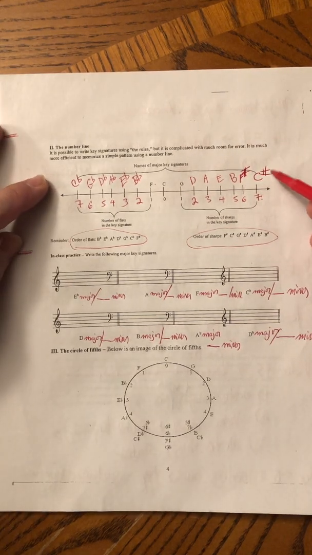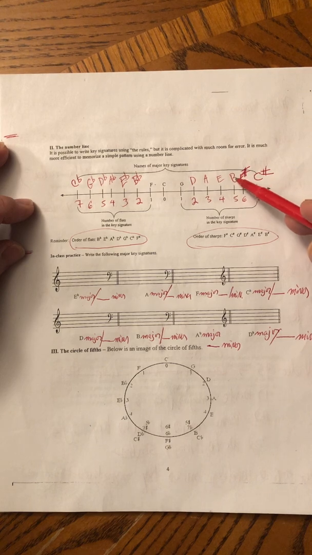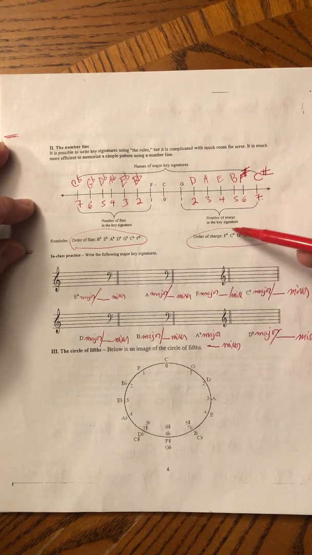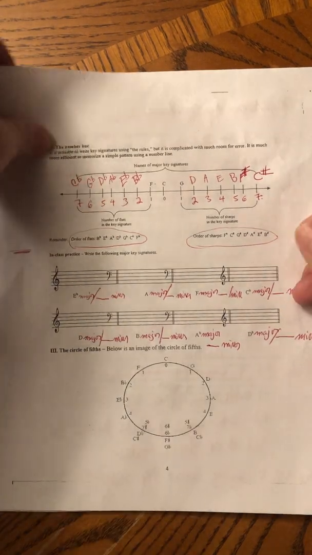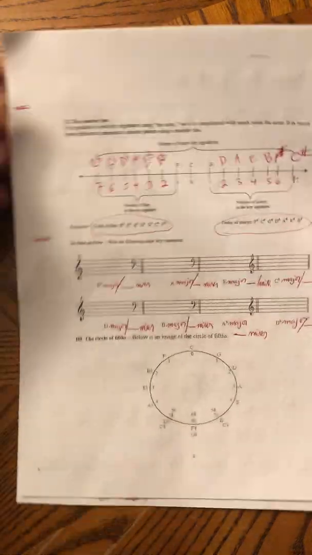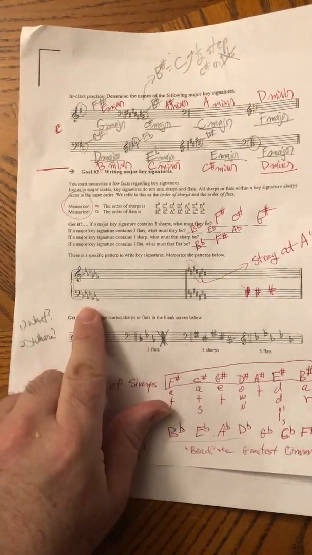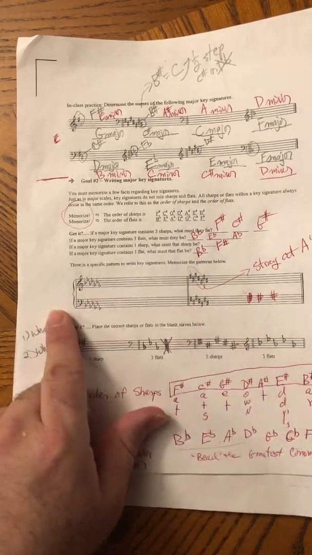Okay, so this is every major key signature. The key of B has 5 sharps. What are they? 1, 2, 3, 4, 5: F, C, G, D, A. The only other thing you need to remember when you're doing these is, of course, placement. Practice your homework so you place them correctly.